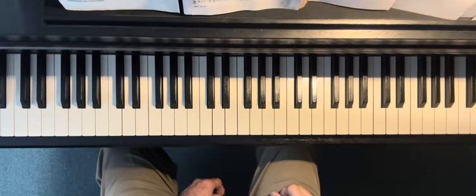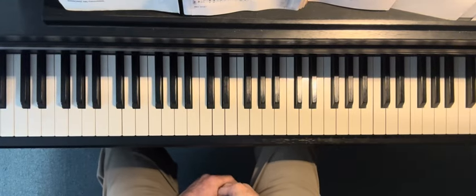Thou didst leave thy throne, key of C. This one has wonderful chords and chord progressions in it. I'll play at normal speed and then we'll break it down a bit.